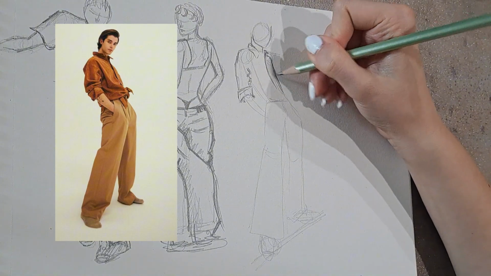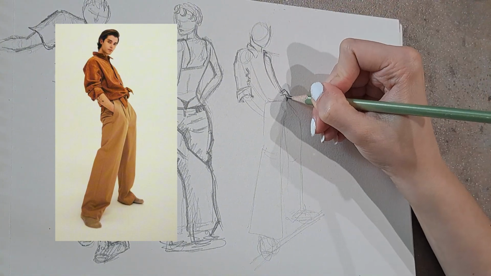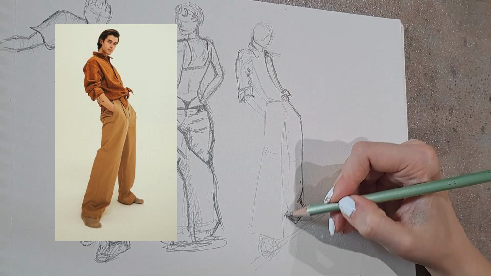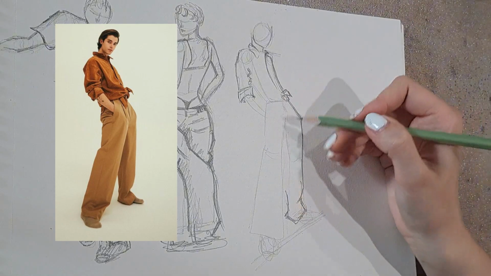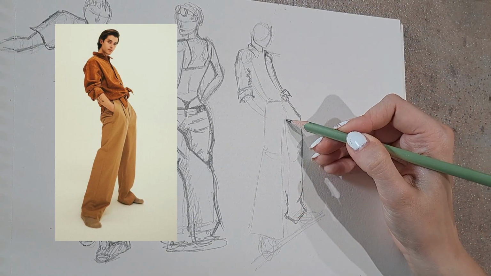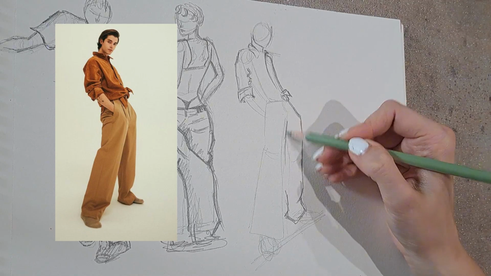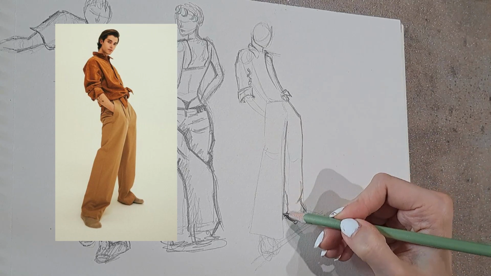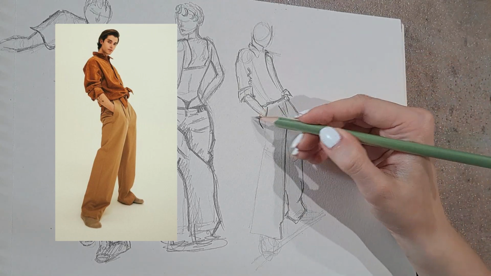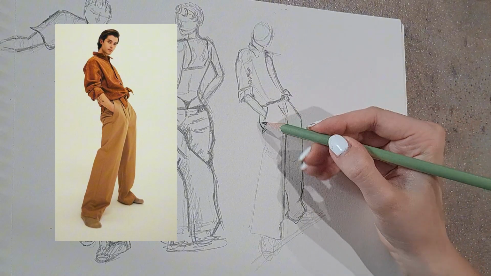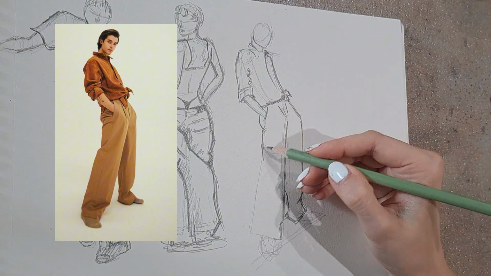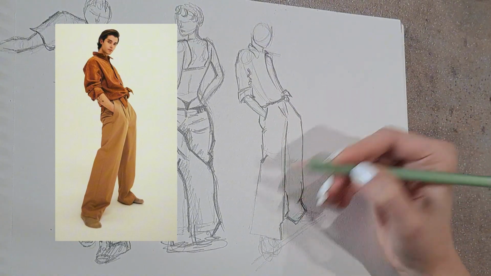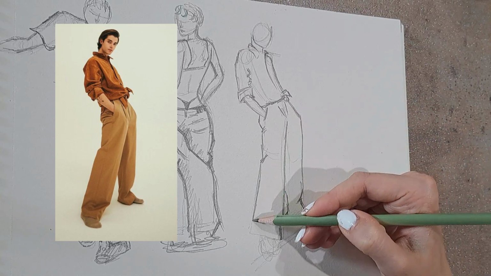So as you can see, I didn't add as much detail to the pants just because I wanted it to seem like they're dress pants. So they're not sweatpants, they're not jeans. I feel like you can tell from the drawing that they are dress pants. So they're not like jeans or anything. I mean, I hope so. I hope you can tell.